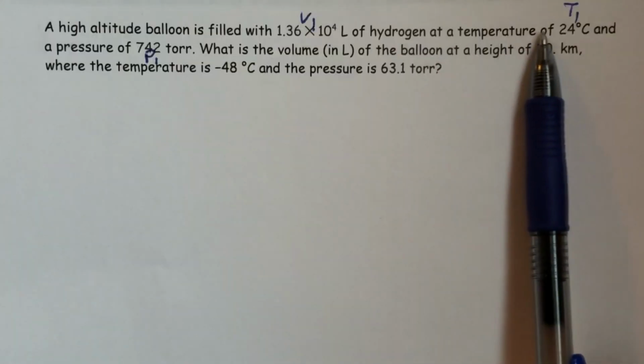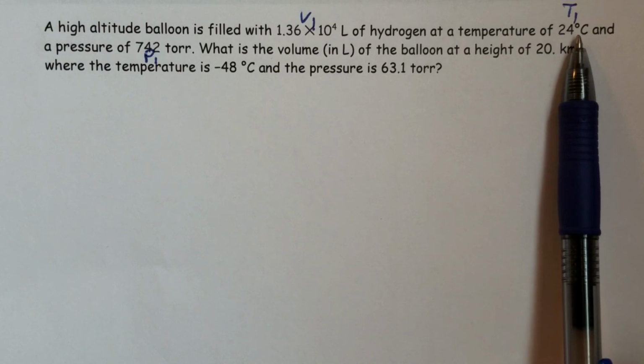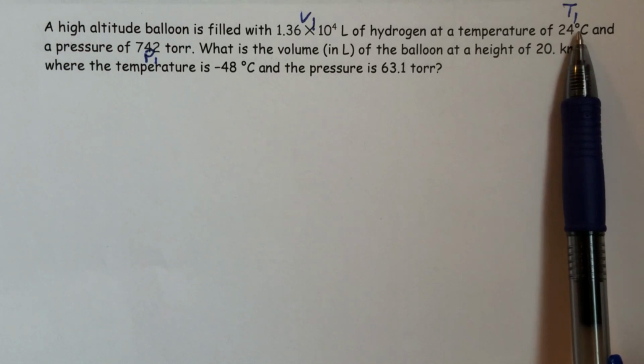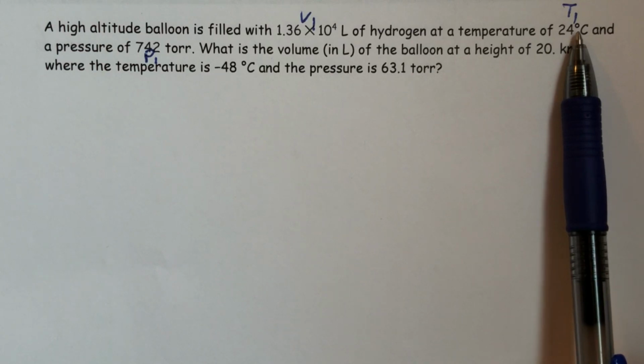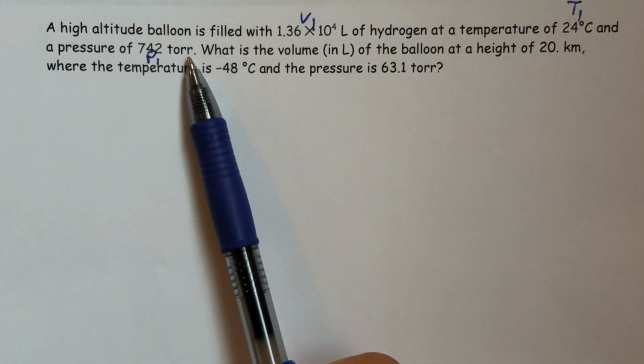Once you see the units for temperature of degrees Celsius in your mind, immediately you should think about changing this unit of Celsius to Kelvin scale. Pressure, torr, so I need to change that to atmospheric pressure.